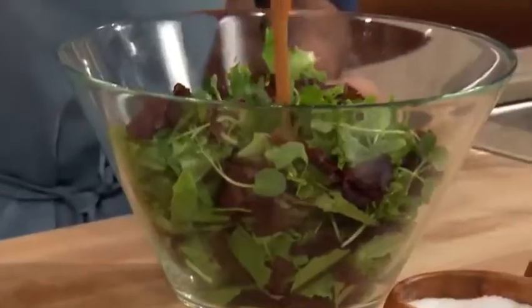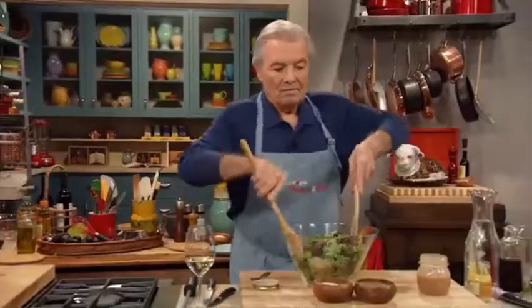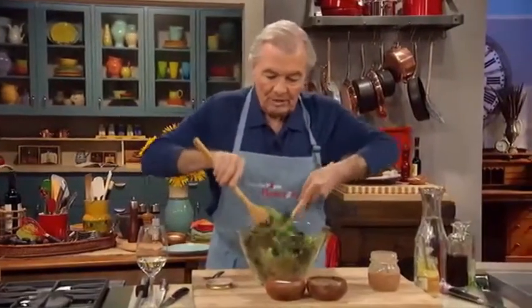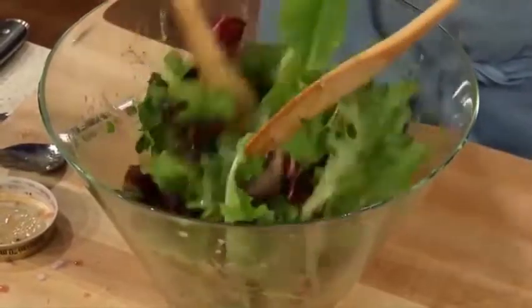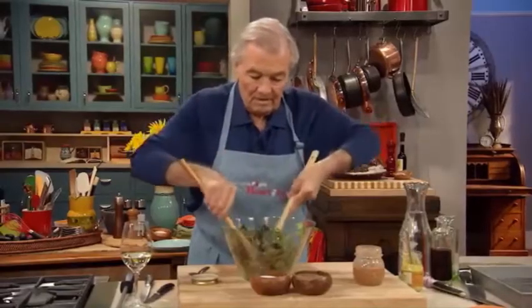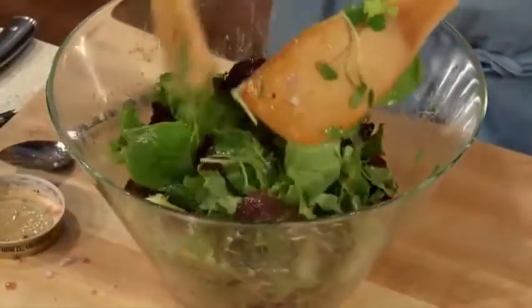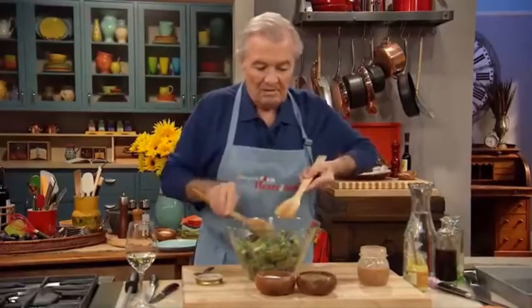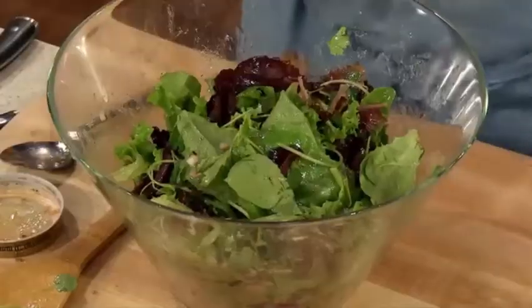Put a little bit in there. And then I can toss it with this and that, just to make it glossy. Vinegar at the last moment, the right amount of vinaigrette. That's it. Nice salad like that with the roast chicken. Perfect meal. Absolutely.